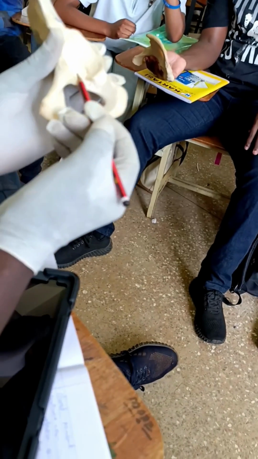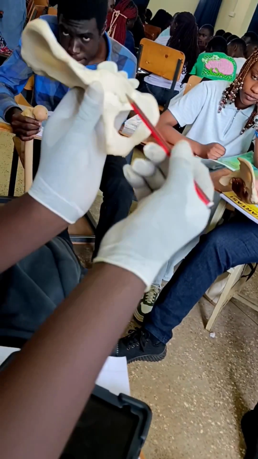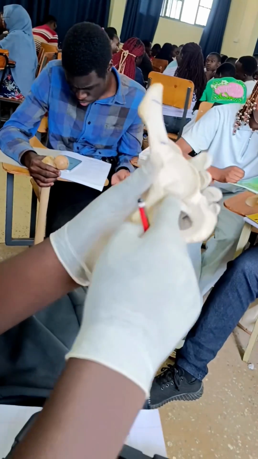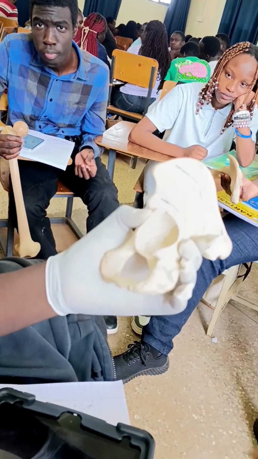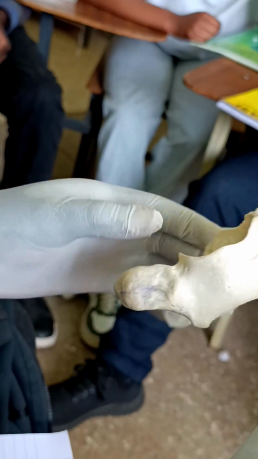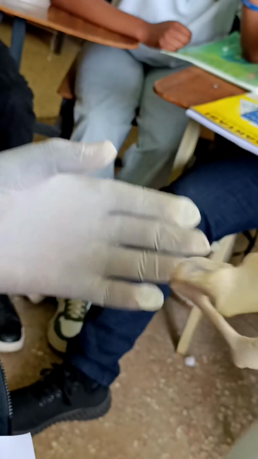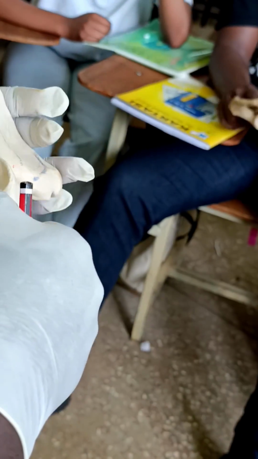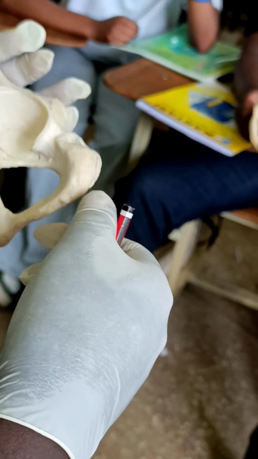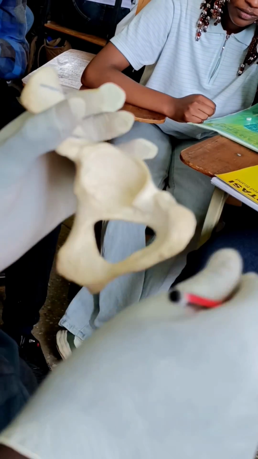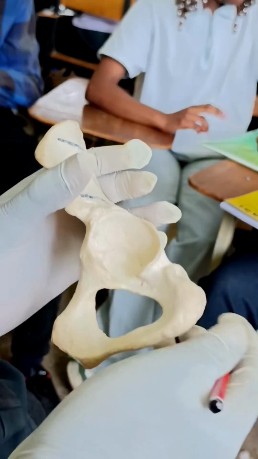There's this space here, this opening here. This is what we call the acetabular notch. For today, we're just focusing on parts. As we advance later, we might explain further about the different nerves, muscles, and what have you. So now next we are moving to differentiating. The groove. This one, the foramen. Okay. Any other thing?